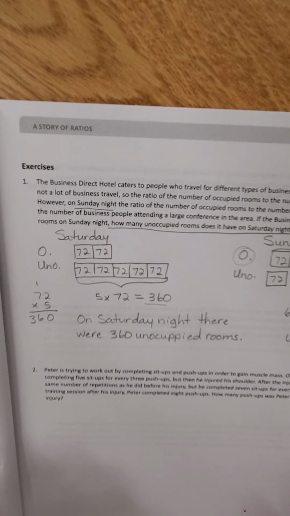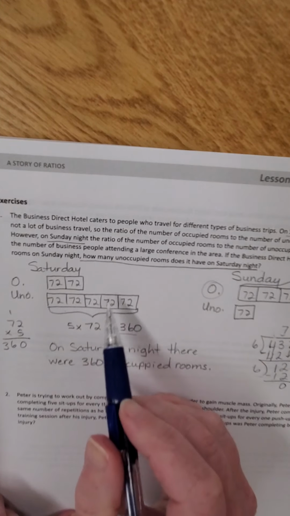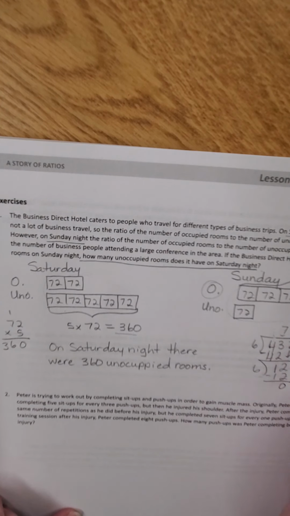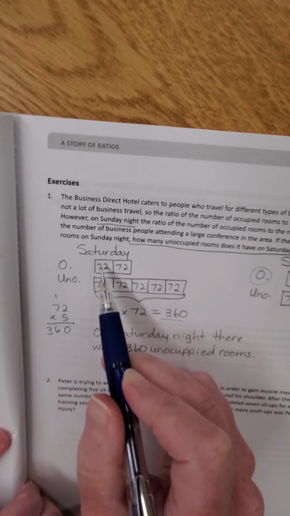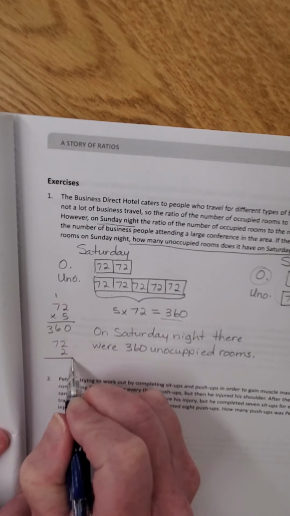Now, it's always wise to check to make sure we've done this correctly. So we want to make sure that the total number of rooms on this side is equal to the total number of rooms on the other side. So I have 360 and 72 and 72. Let me go ahead and figure out what 72 times 2 is.